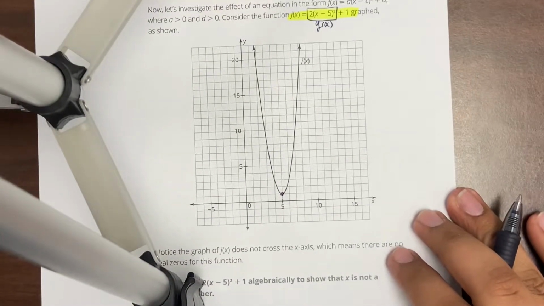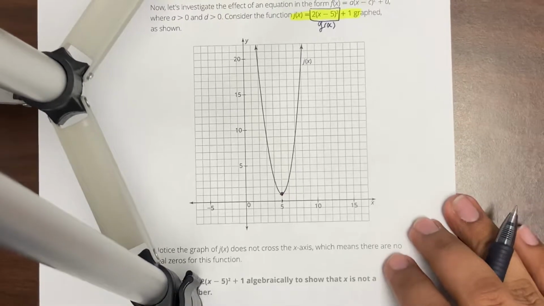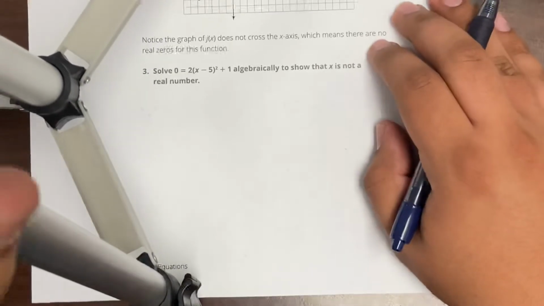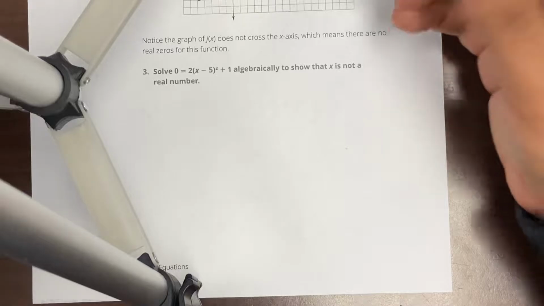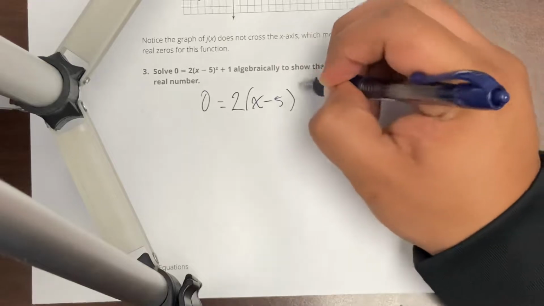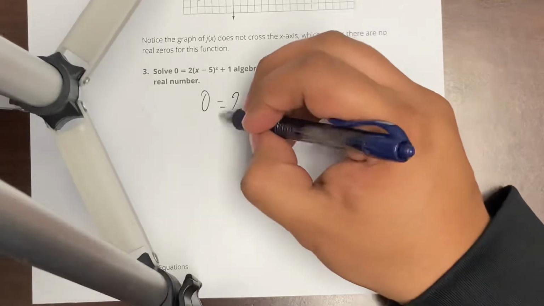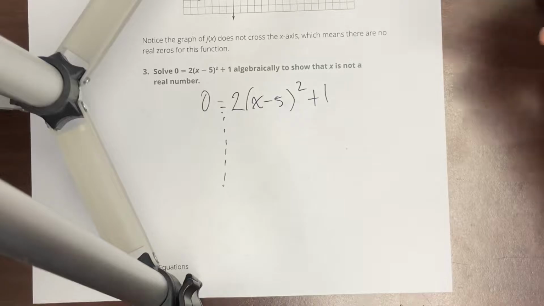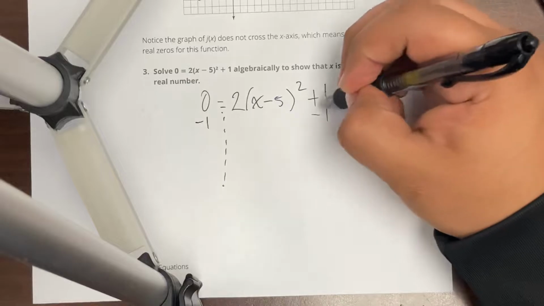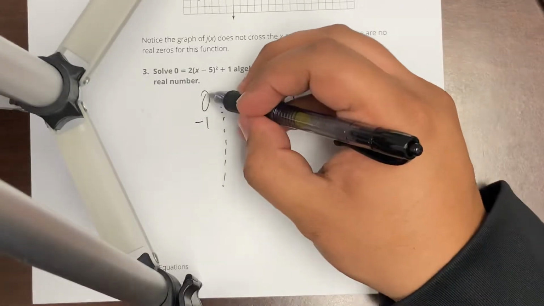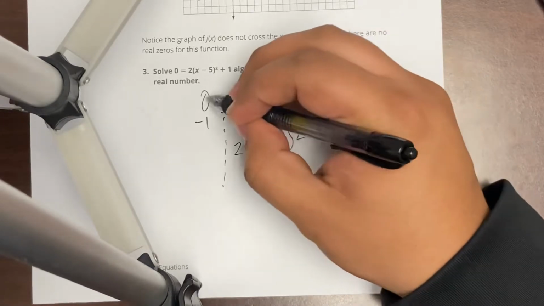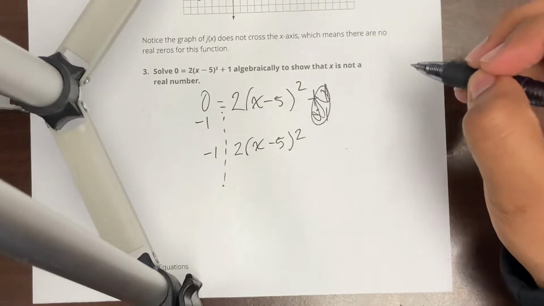It wants us to work this algebraically. I will do this algebraically only because we need to identify something, and why this does not have any zeros. 0 equals 2 times (x minus 5) to the power of 2, plus 1. First things first, I need to get rid of this plus 1 by subtracting. 1 minus 1 is 0. Bringing all this down. 0 minus 1 is negative 1.